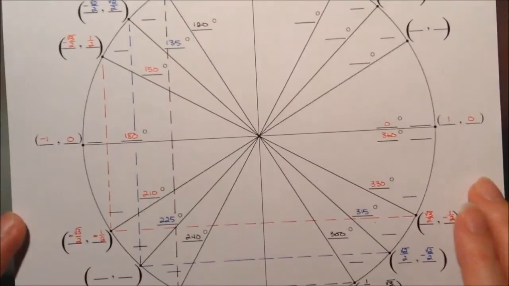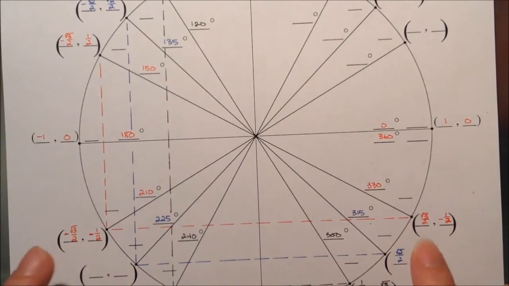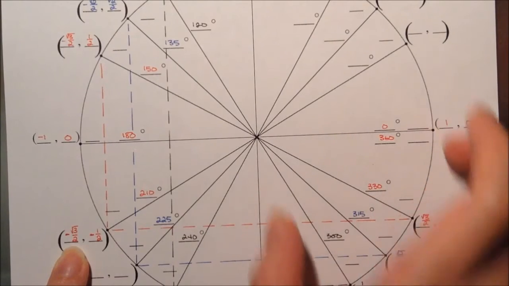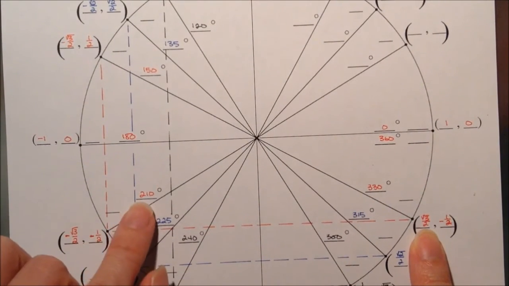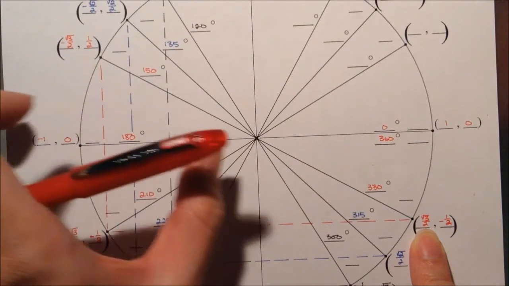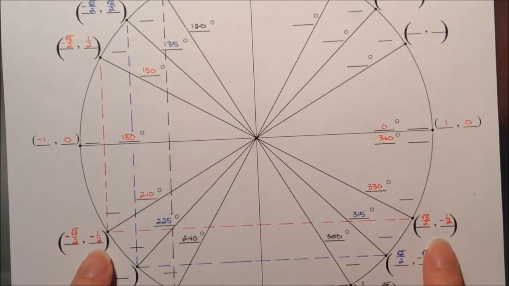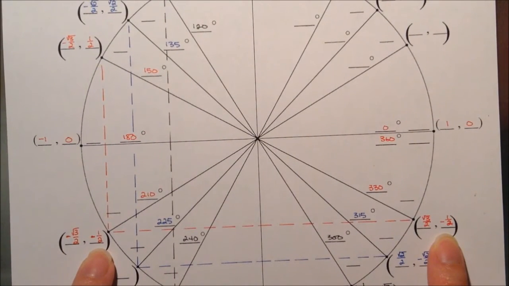Now if you look closely, you see how this point, our x value, is the same value. So square root of 3 over 2, square root of 3 over 2. But at 330 degrees, it's on the right side, so the x value is positive. At 210 degrees, it's on the left side of the x-axis, so the x value is negative. And you see how the y value corresponds, negative 1/2.